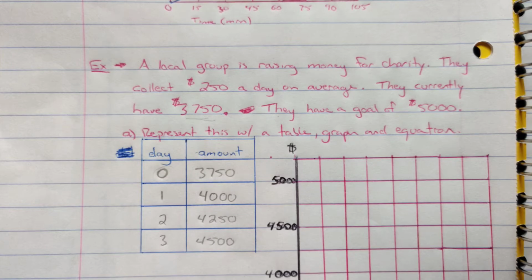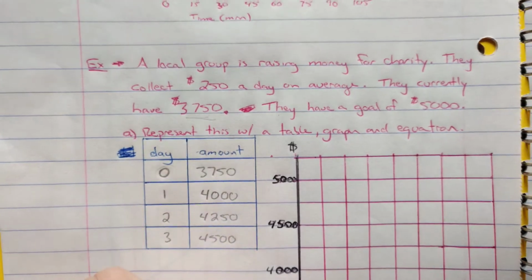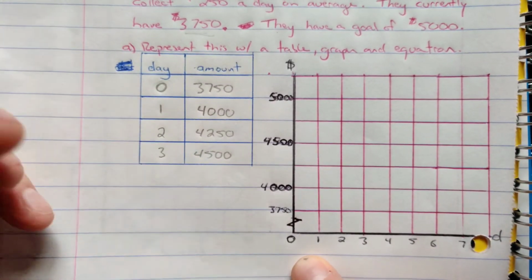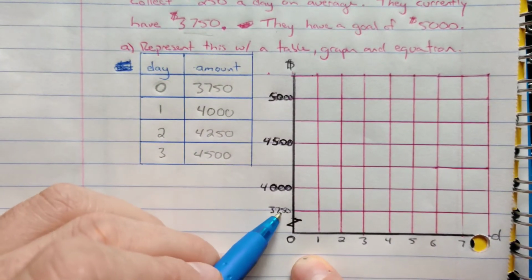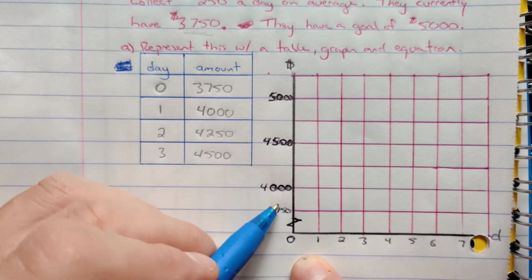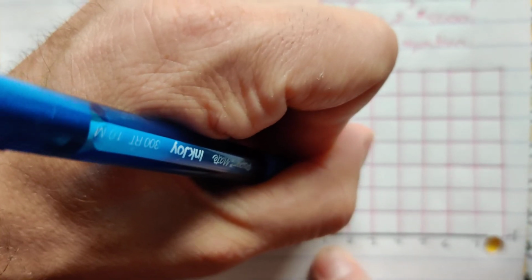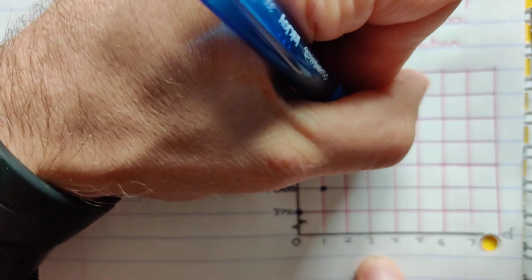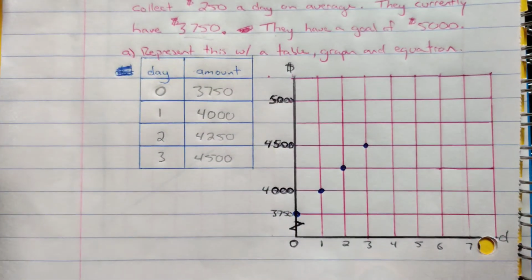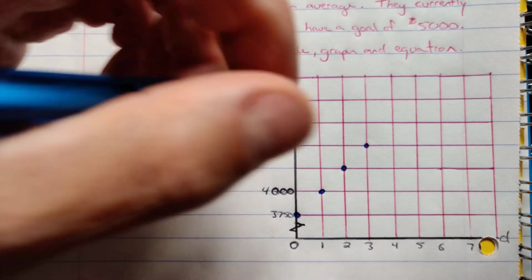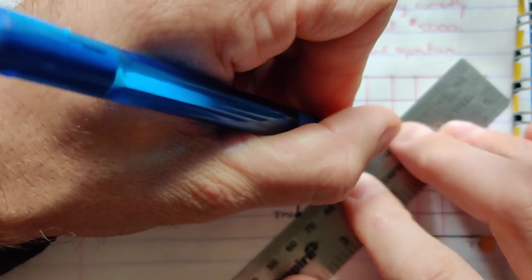We can now plot these on the graph. So let's plot our points. I got a broken graph here. So we're starting here, 3,750, and we're going up by 250 each time. So there's our initial value. And then we got 4,000 after 1 day, 4,250 after 2 days, and then 4,500 after 3 days. So we plotted our points. We can connect our dots.